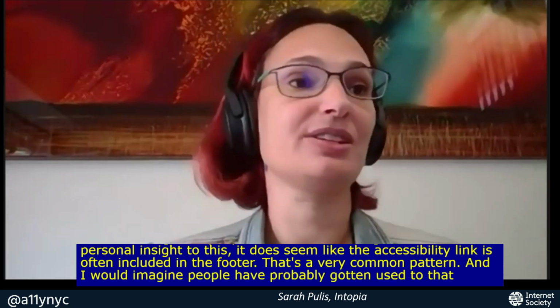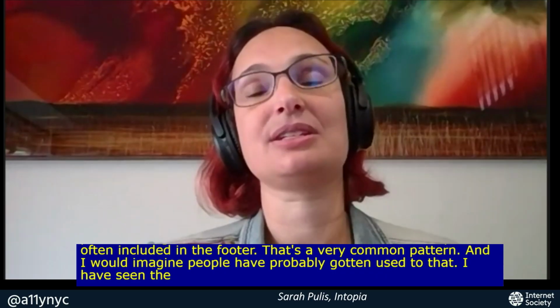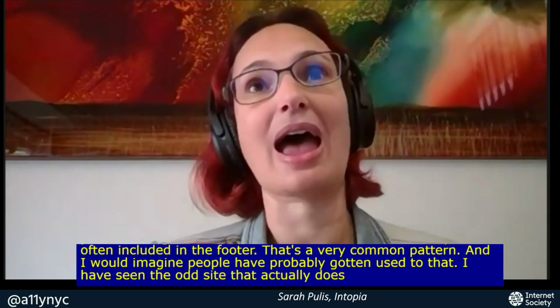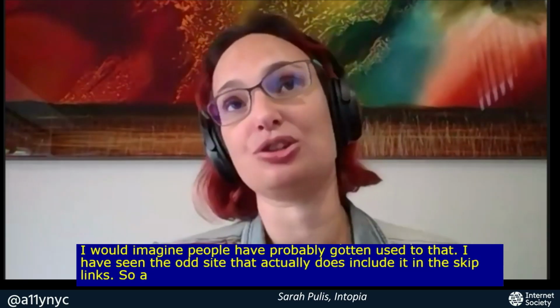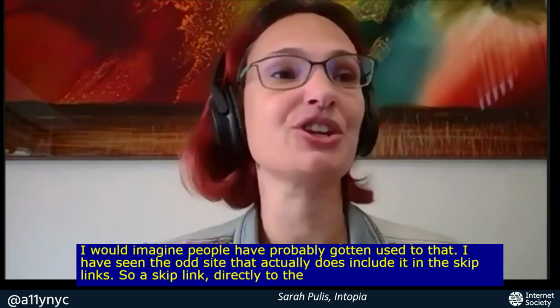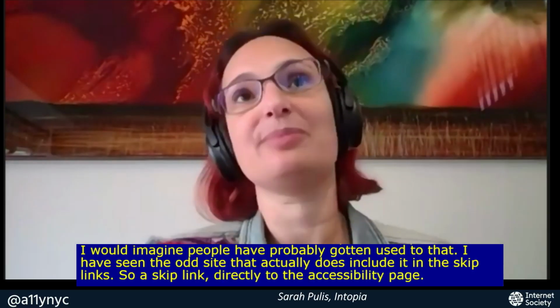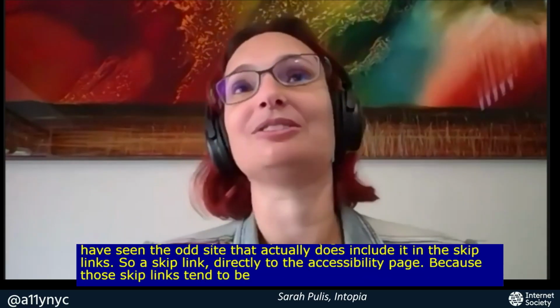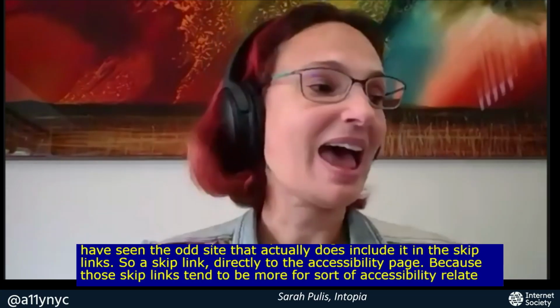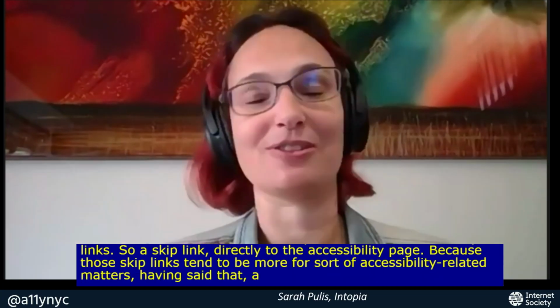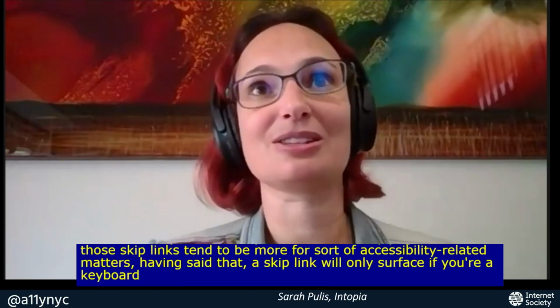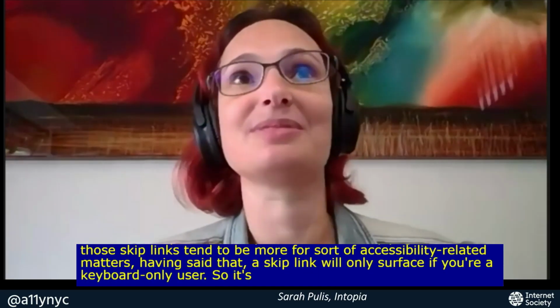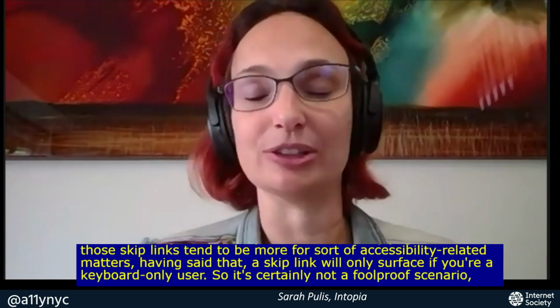I have seen the odd site that actually does include it in the skip links, so a skip link directly to the accessibility page, because those skip links tend to be more for accessibility related matters. Having said that, a skip link will only surface if you're a keyboard only user, so it's certainly not a foolproof scenario.